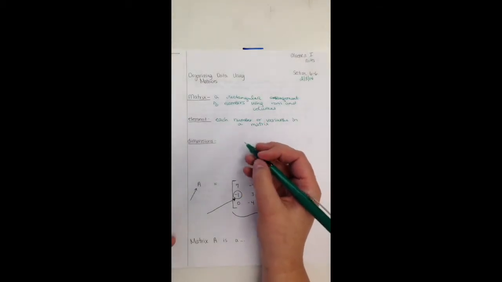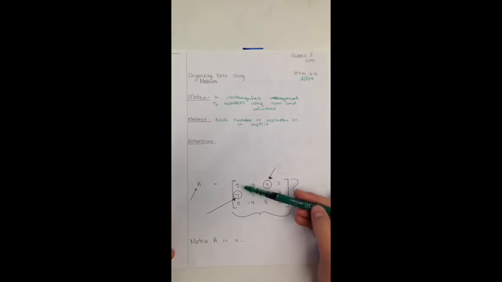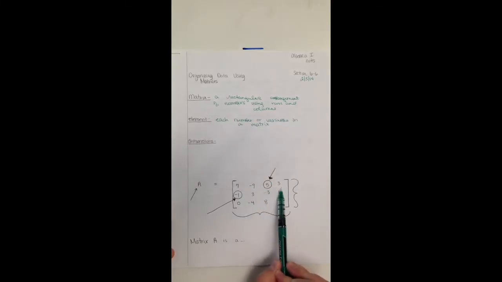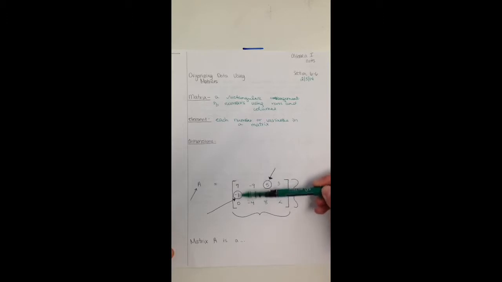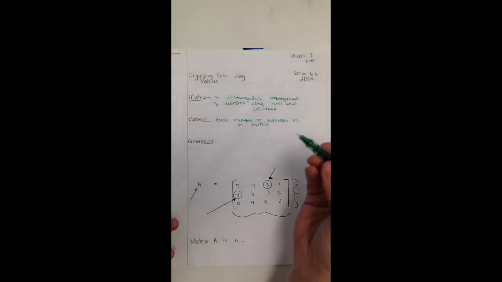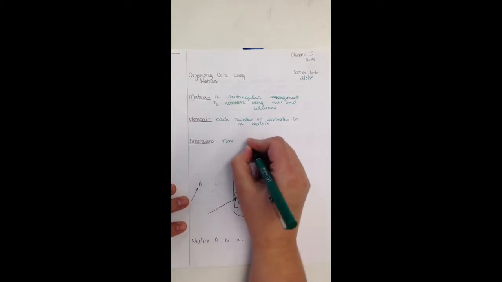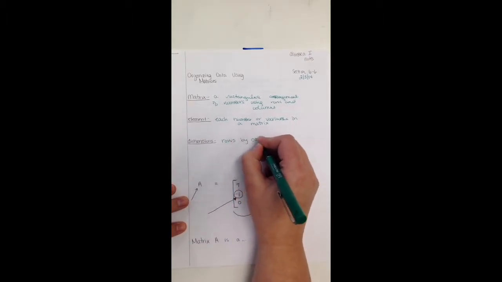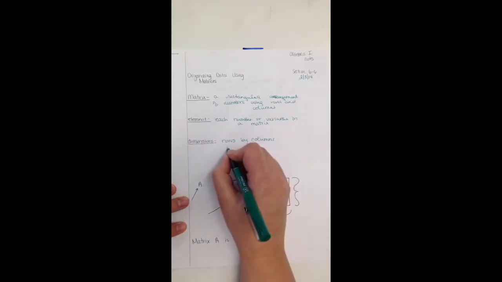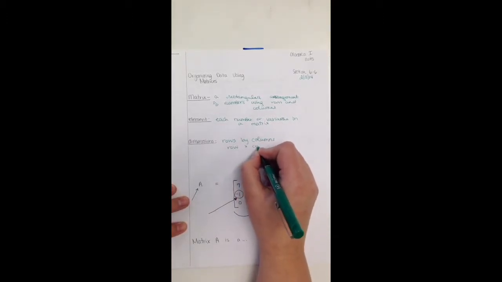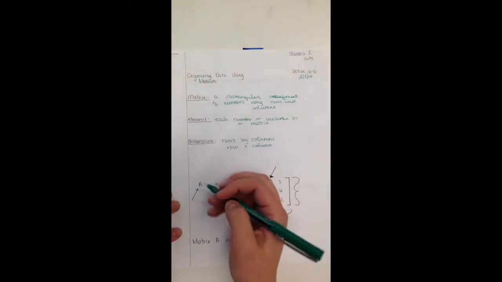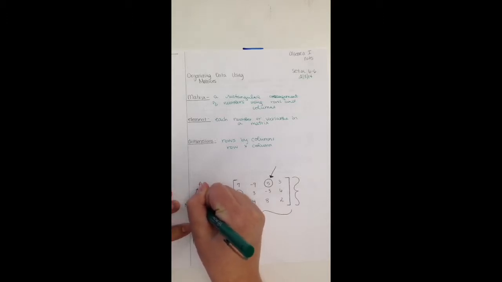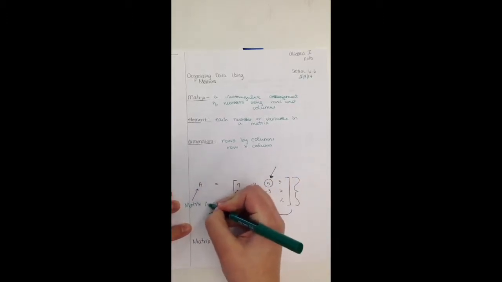The dimensions are read row by column. So if we're looking here, we have 3 rows and 4 columns. So the dimensions of this are 3 by 4. And when we write this, we're going to say row by column. So when we start naming matrices, like we said in class today, we start giving them names, usually capital letters. So I would read this matrix A.